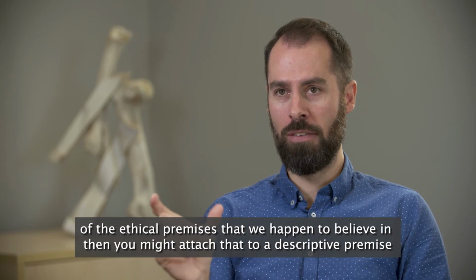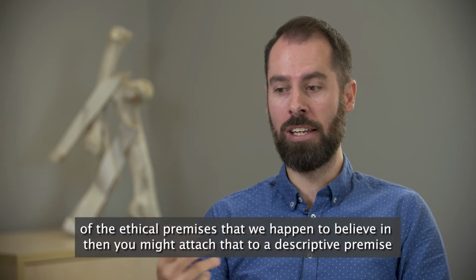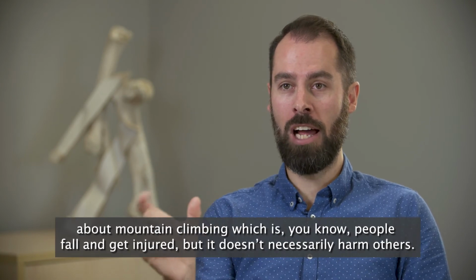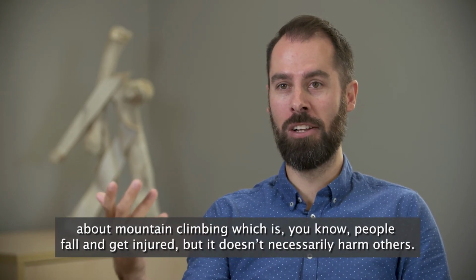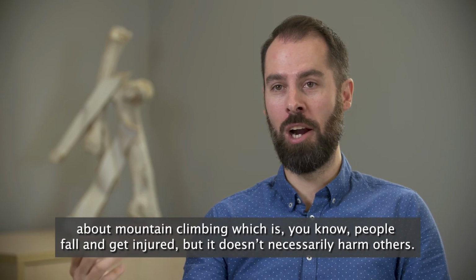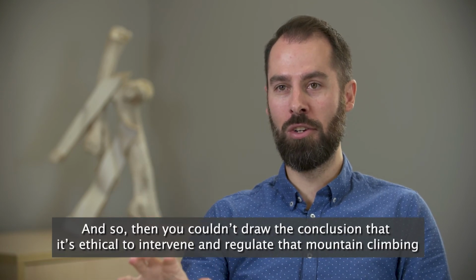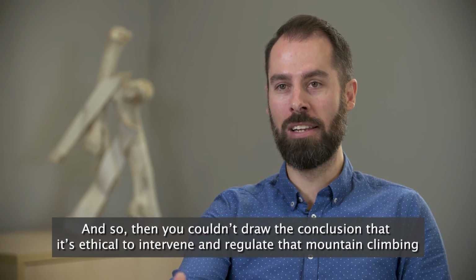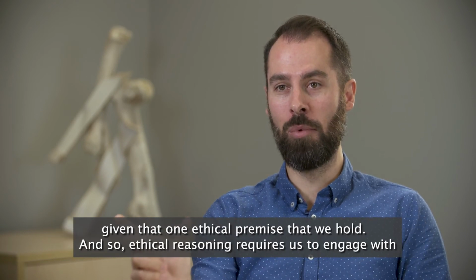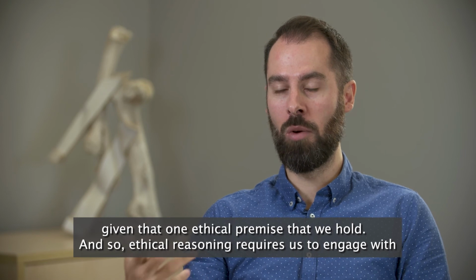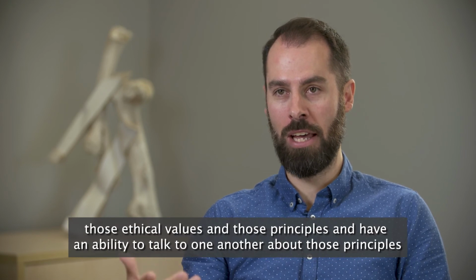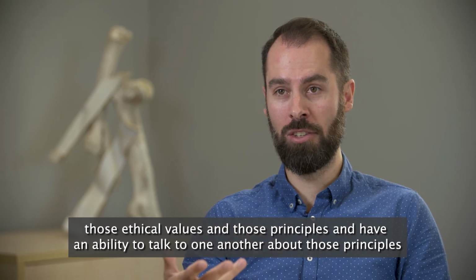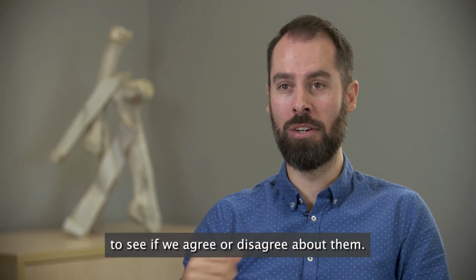So if that's one of the ethical premises that we happen to believe in, then you might attach that to a descriptive premise about mountain climbing, which is, people fall and get injured, but it doesn't necessarily harm others. And so then you couldn't draw the conclusion that it's ethical to intervene and regulate that mountain climbing, given that one ethical premise that we hold. And so ethical reasoning requires us to engage with those ethical values and those principles and have an ability to talk to one another about those principles to see if we agree or disagree about them.